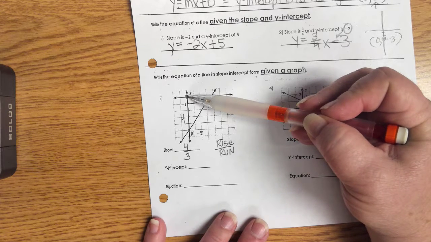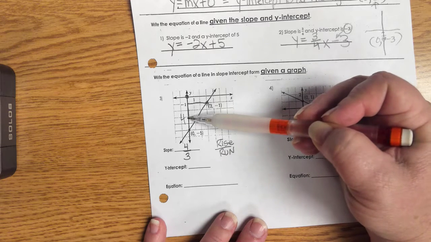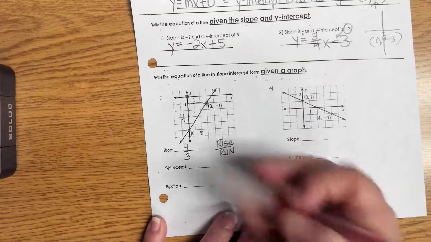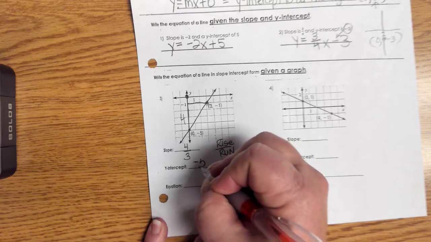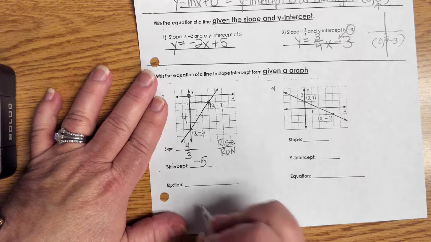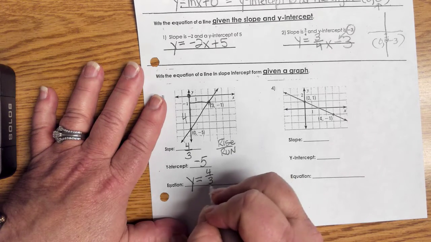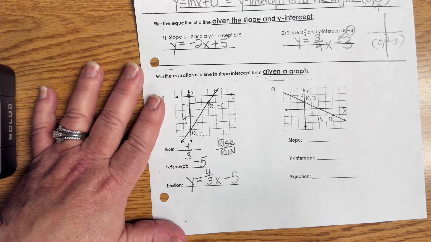So, if I just count down 1, 2, 3, 4, 5. Do you see that point they've listed as 0, negative 5? The Y-intercept is negative 5. So now how do I write my line? My equation's going to be Y equals 4 over 3x minus 5, and you're done.